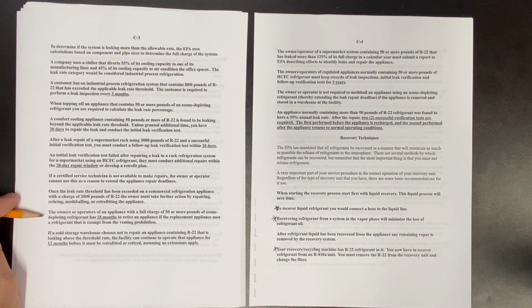The owners or operators of an appliance with a full charge of 50 or more pounds of ozone-depleting refrigerant have 18 months to retire an appliance if the replacement appliance uses a refrigerant that is exempt from the venting prohibition. If a cold storage warehouse chooses not to repair an appliance containing R22 that is leaking above the threshold rate, the facility can continue to operate that appliance for 12 months before it must be retrofitted or retired, assuming no extensions apply.